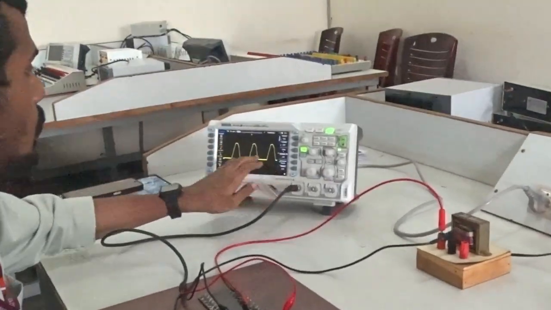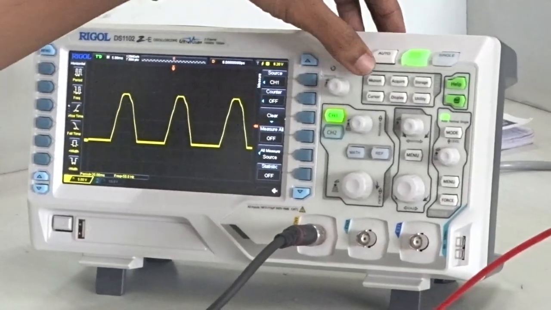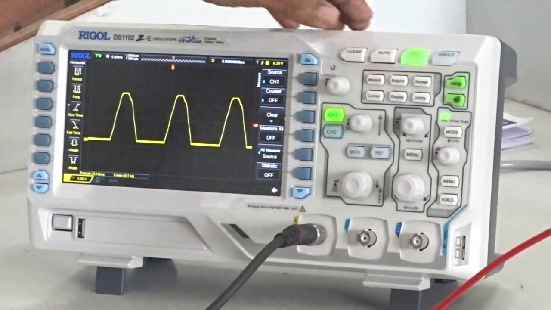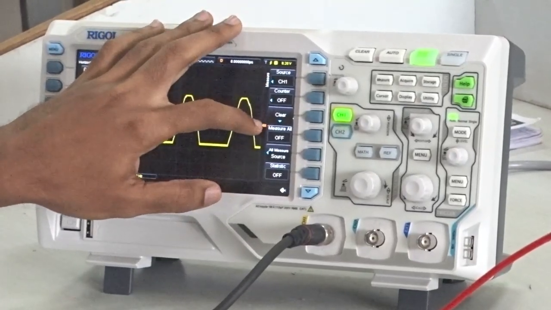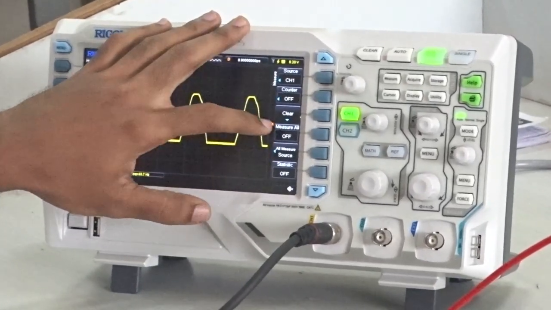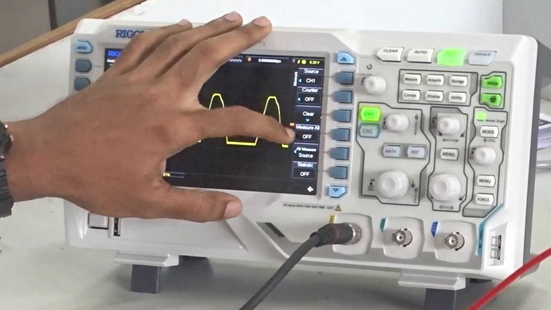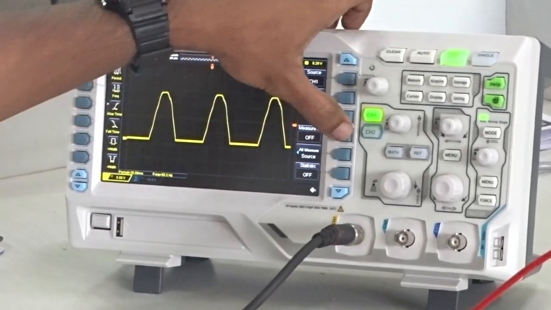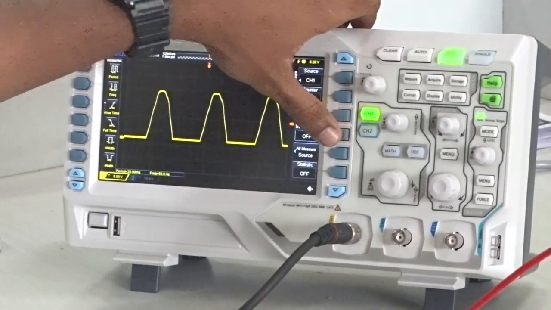In the oscilloscope, press the measure button, and there are 6 options: source, counter, clear, measure all, on measure, and statistics. The 4th option is measure all. Next to that there is a button; since it is off, you need to make it on, so click on this.